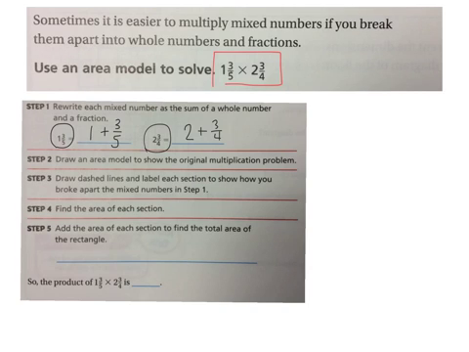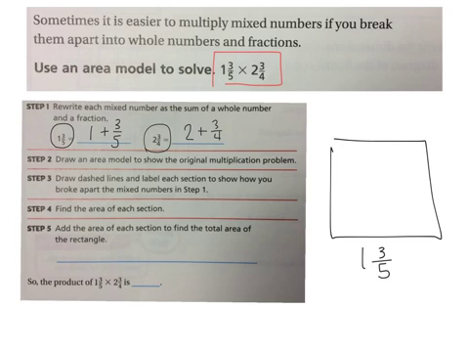So I would draw the area of a rectangle. And the width is how much? Let's say 1 3/5. And the length will be 2 3/4. If you're taking good notes, you've drawn this in your notebook already. Now we're going to break this rectangle up into 4 different sections.